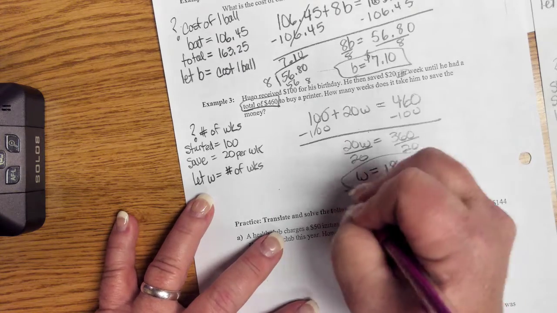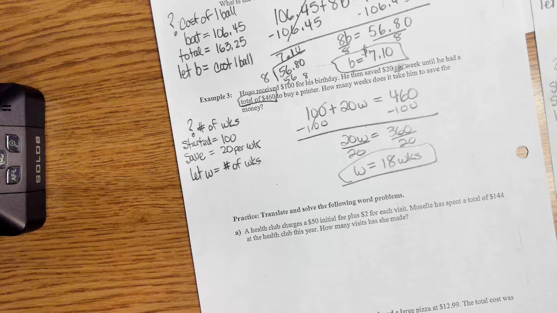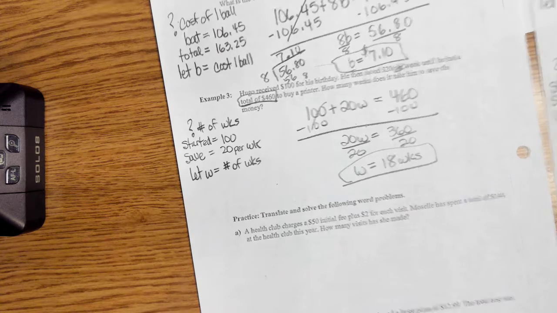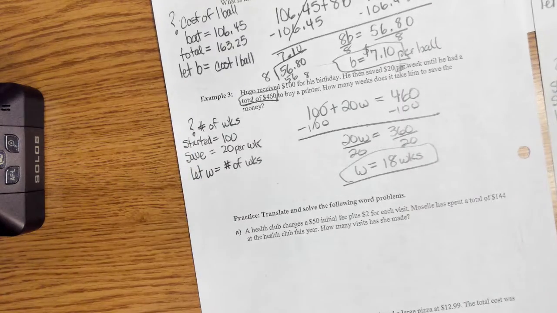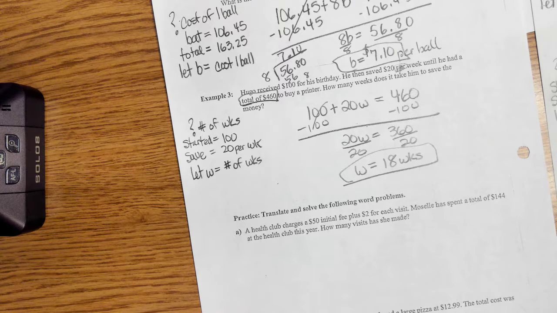And you need to identify what your answer is, not just put 18, okay? I guess I should have put per ball up here, okay? So realize I don't want just an answer. I want an algebraic equation, okay?